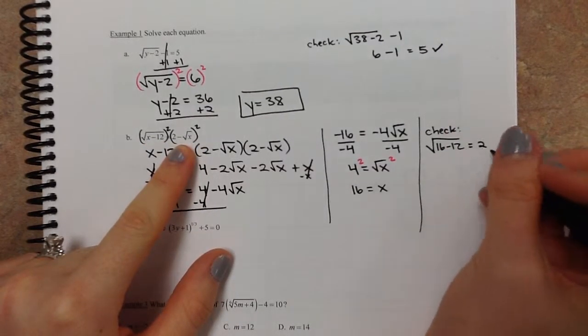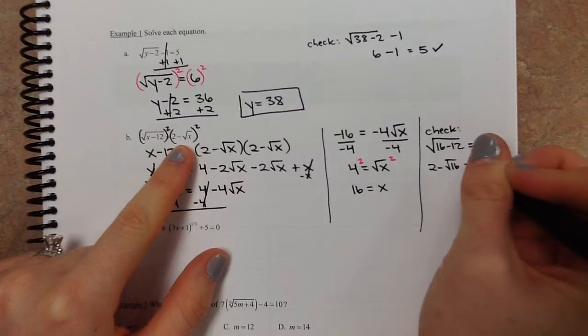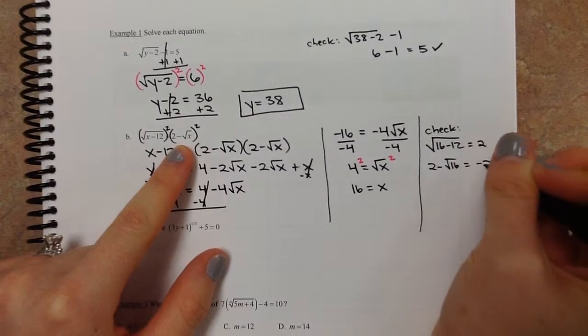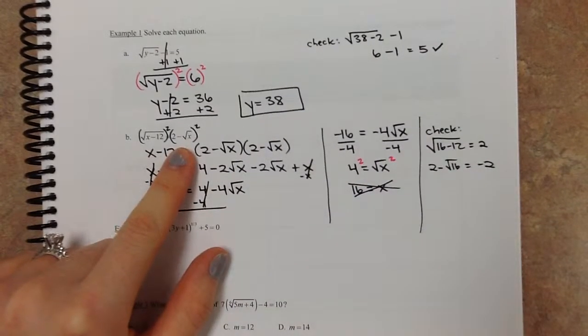On the right, I'm sorry, that was the left. On the right, I've got 2 minus the square root of 16. 2 minus 4, which is negative 2. So the left-hand side does not equal the right-hand side. This actually ends up being an extraneous solution.